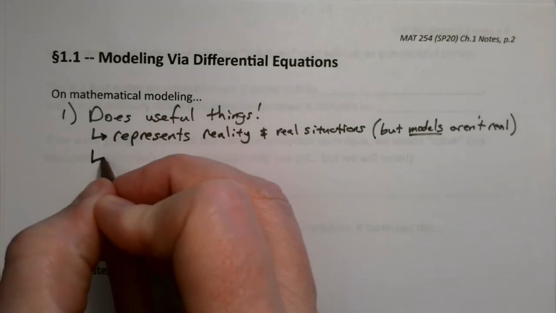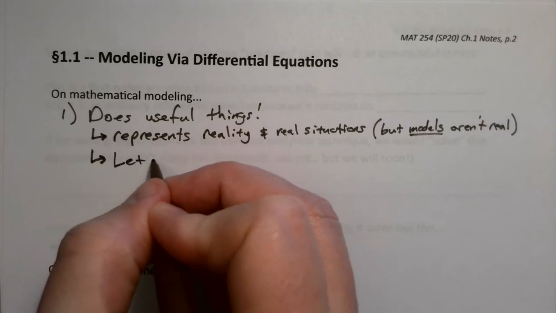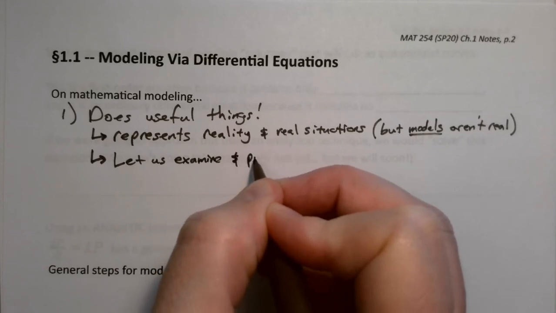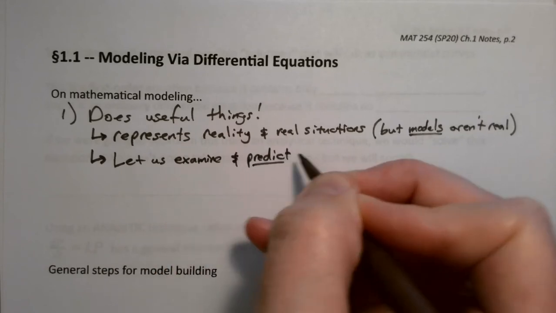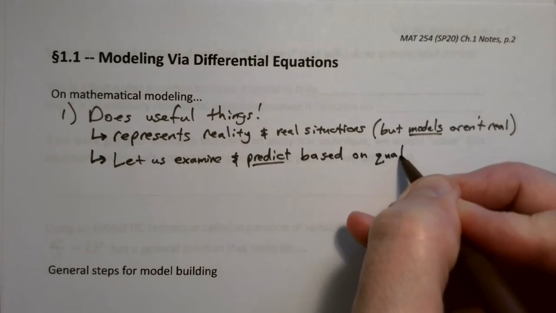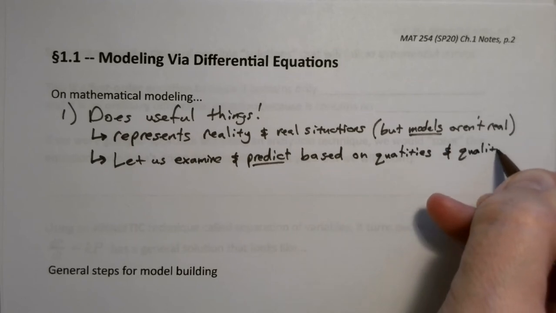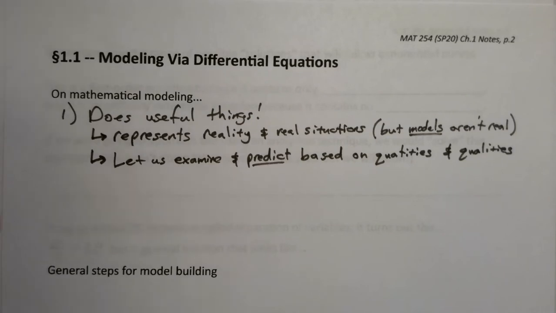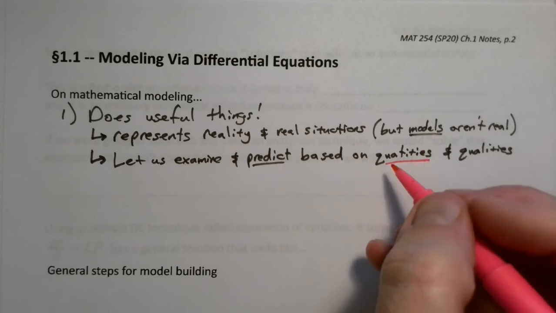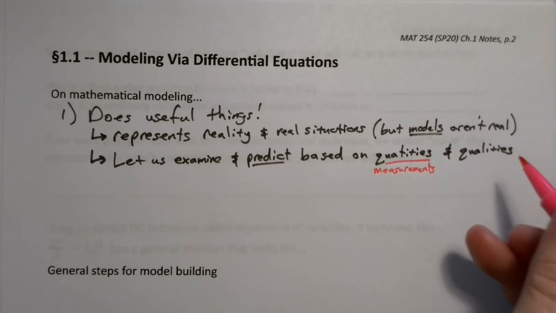The other thing that models let us do is examine and predict. The prediction part is especially important. And we're able to do that based on quantities and qualities. These two words are purposely similar but still different. Quantities means we're talking about measurements, numbers, right?